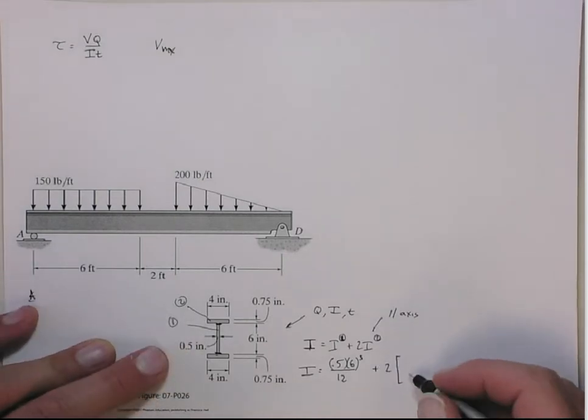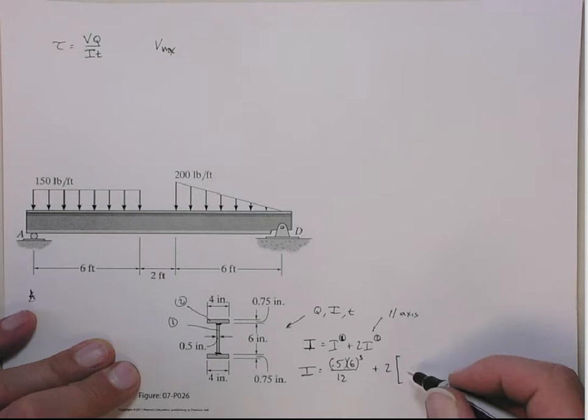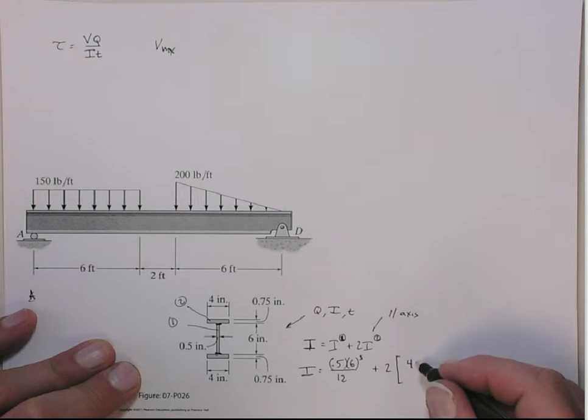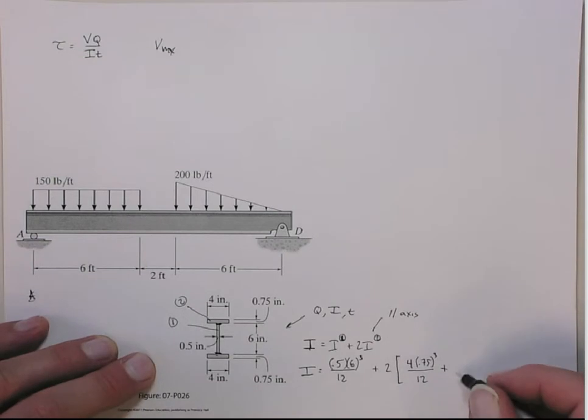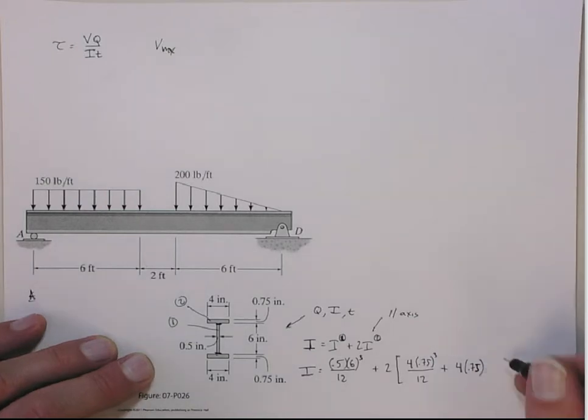And then 2 times the I for the flange. Its I around its own centroidal axis is 1/12 base times height cubed. In this case, the base is 4. The height is 0.75 cubed over 12. But then we have to shift it by parallel axis. So the area is going to be the base times the height, which is 4 times 0.75, or 3.